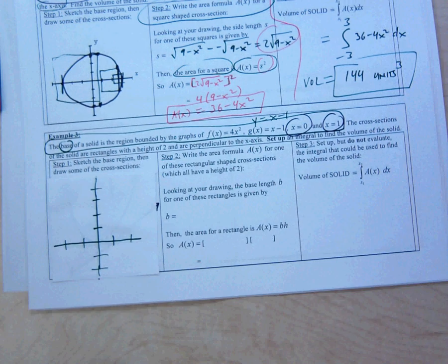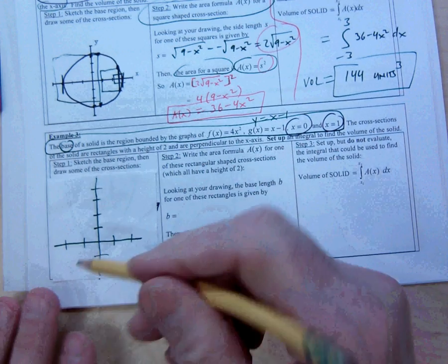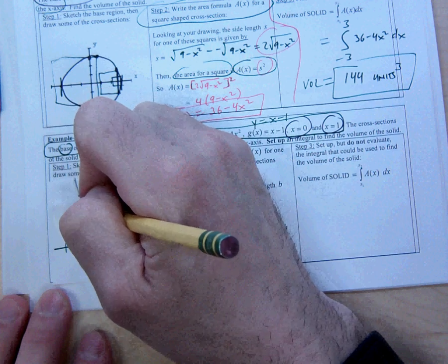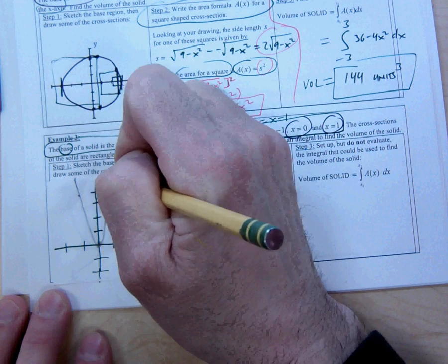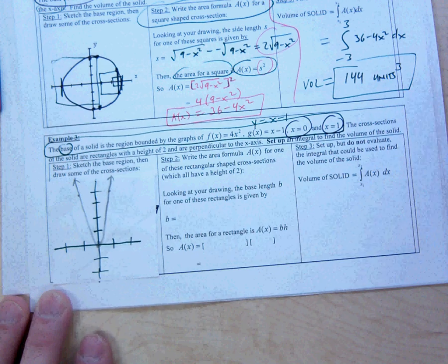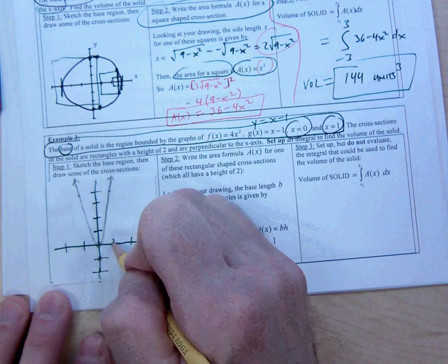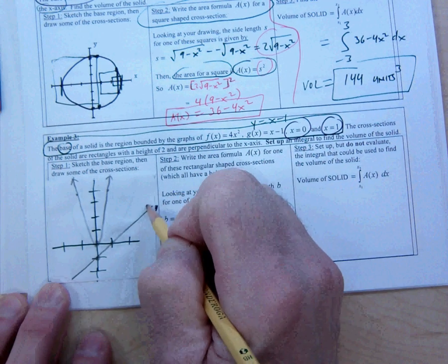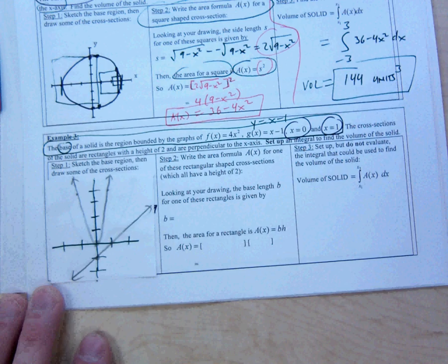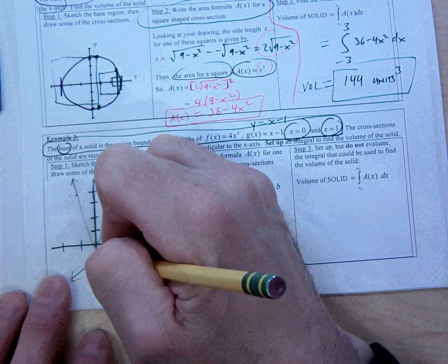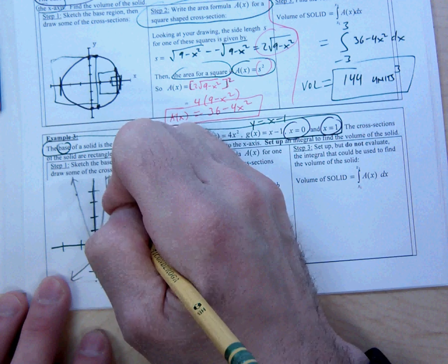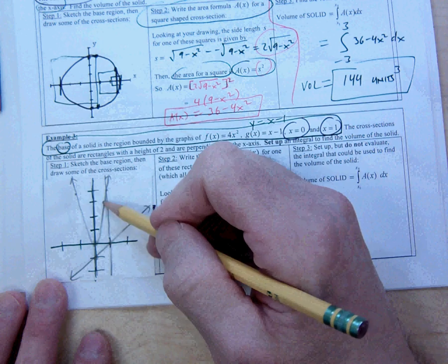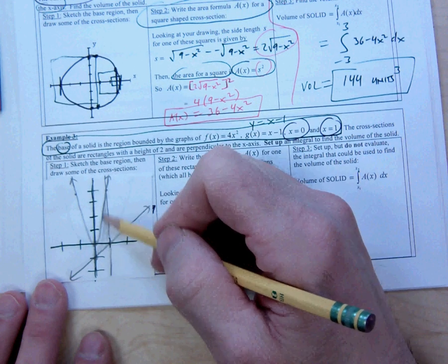Okay, so I'm going to use pencil this time. So the parabola, you got 0, 0, you got 1, 4, and so on, right? Okay, so here's the parabola. And then you've got the line which goes through 0, negative 1, and 1, 0. Okay, and then you have the line x equals 0, which is here, and x equals 1, which is here. So what's going on here is you got this region right here is the bottom, right? That's the bottom of my solid.